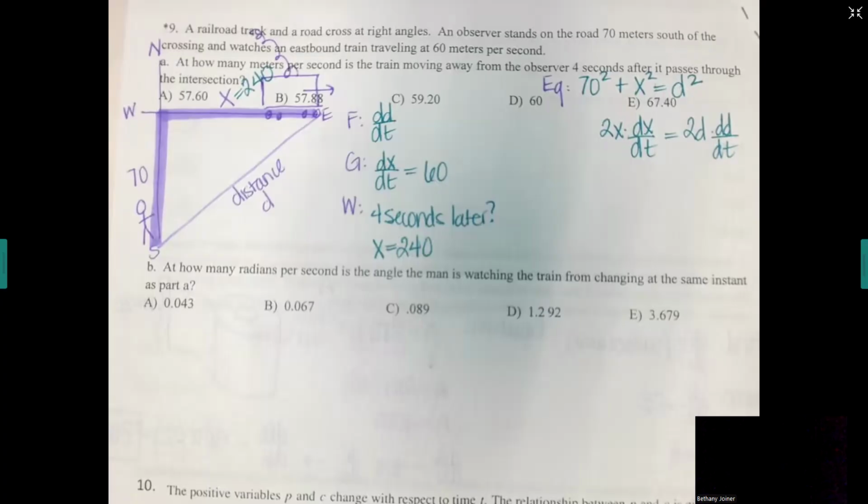Don't do that. I got the answer. You got it? Yes. Wait, what's D? I think it's A, isn't it? Yes, good.